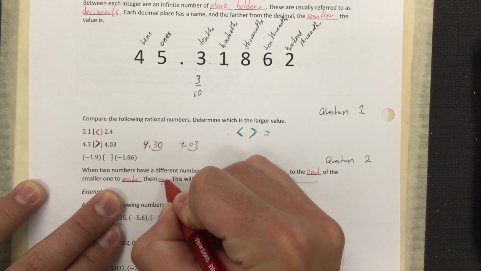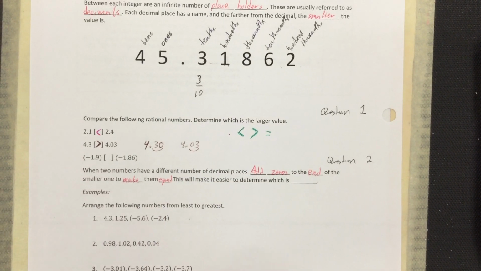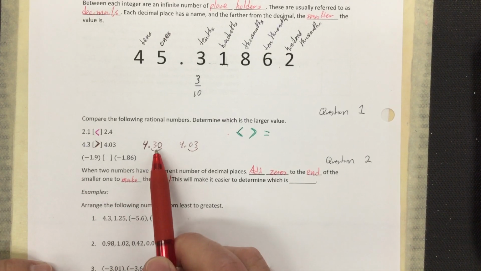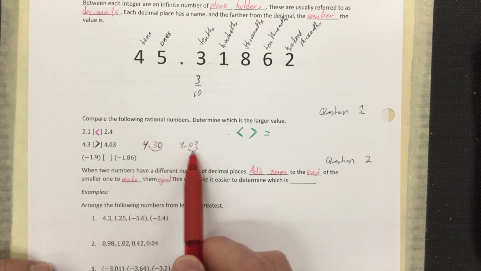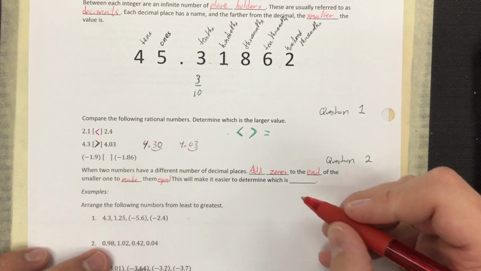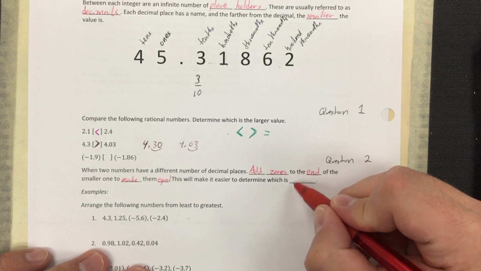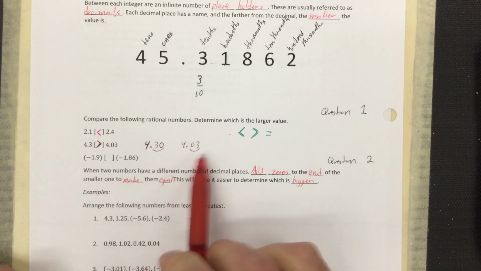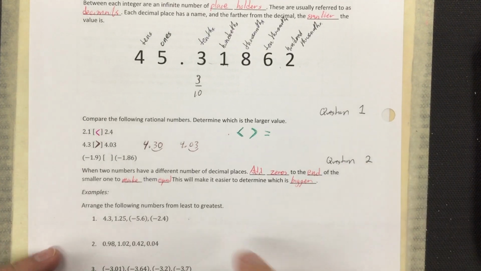It was supposed to be a different word, but I'm going to use equal. So we add zeros to the end of the smaller one. That's what we did here. We added a 0 to make them equal numbers of decimal places. This will make it easier to determine which one is bigger. It's going to help us figure out which one is in fact bigger.